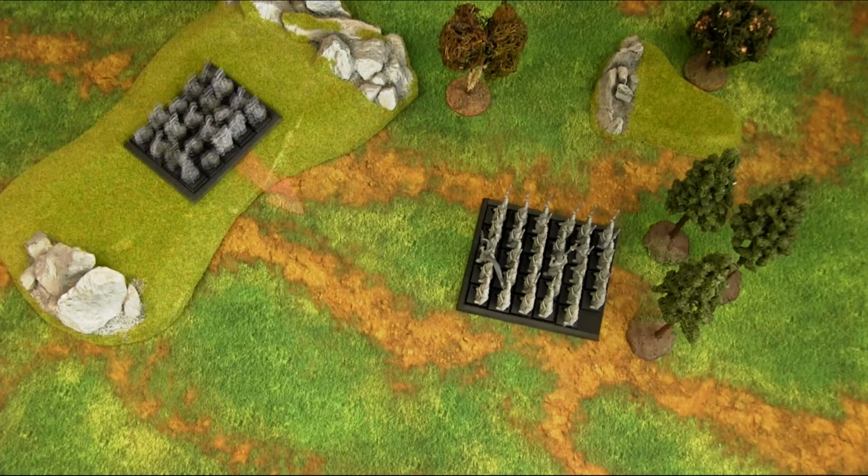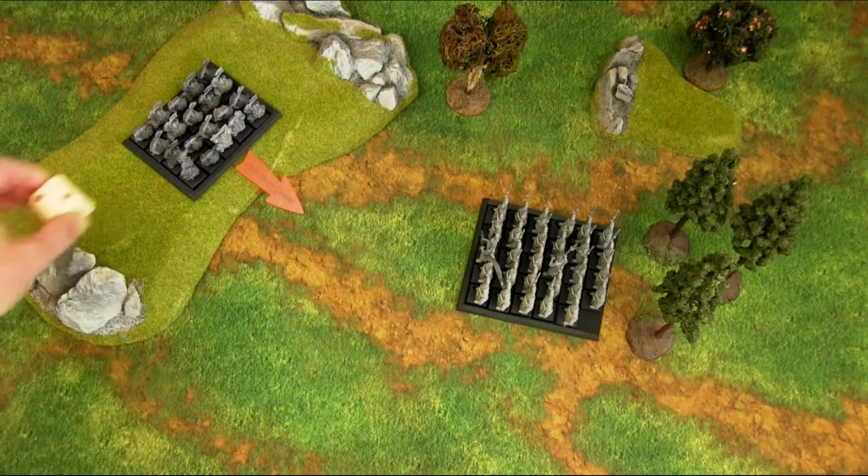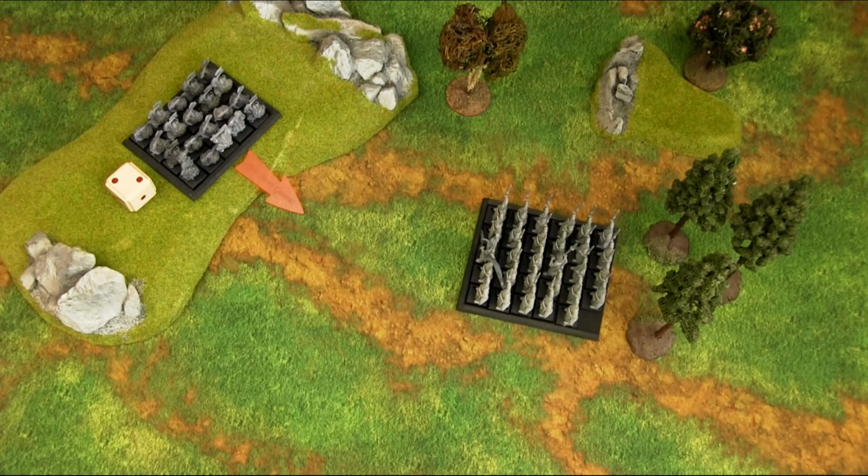the combat. On their turn, the dwarf warriors declare a charge against the high elf spearmen, and they are charging downhill, so they receive 1 point for charging and 1 point for charging downhill. For the sake of this example, we will say that the warriors have successfully rolled their charge and now move into position.